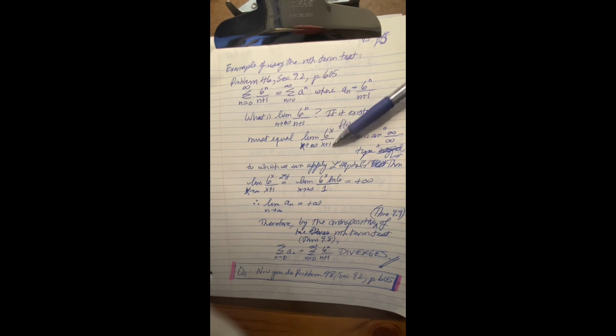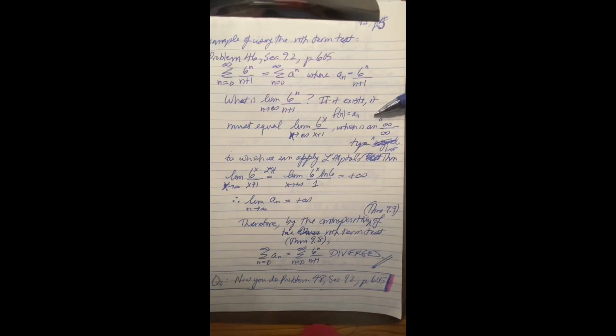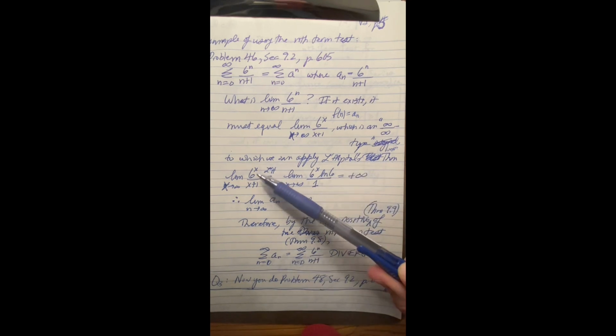Remember, we're considering some function where if you evaluated it only at positive integers, you would get a sub n. Well, notice that the limit of 6 to the x over x plus 1 as x goes to infinity is an infinity over infinity type limit to which we would apply L'Hopital's theorem. And you can check that the conditions are satisfied.